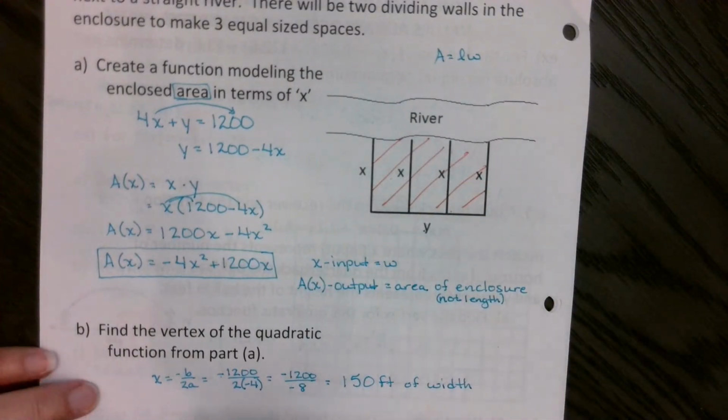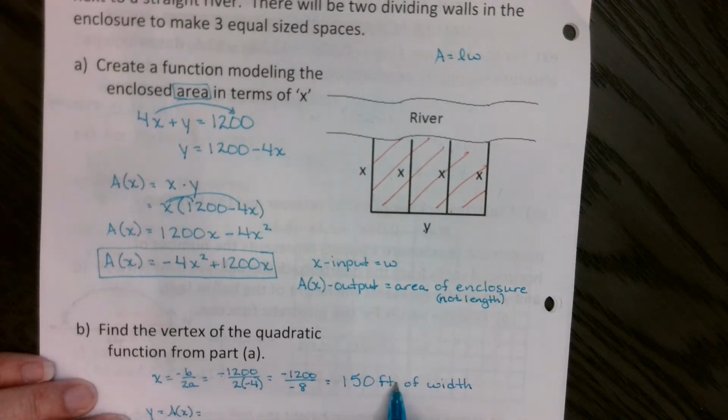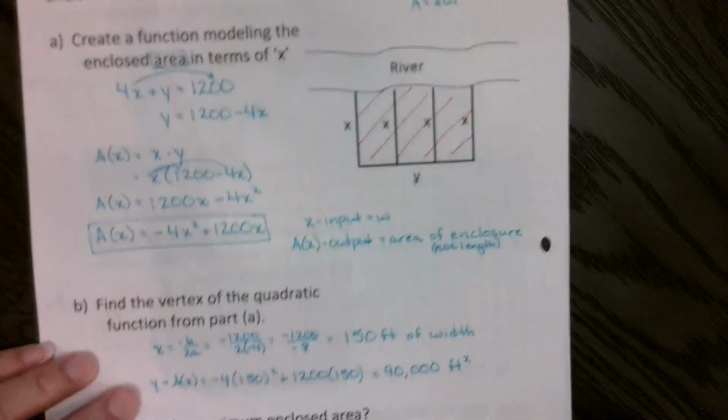Okay, to find our y, that is our A of x, that's our output. We're just going to plug this 150 into our formula. Negative 4 times 150 squared plus 1,200 times 150. And when you do that, we're going to end up with 90,000, and area is in square feet. So you represent that as square feet.